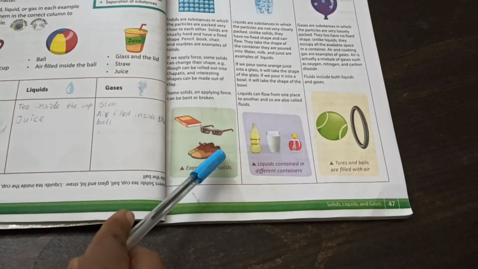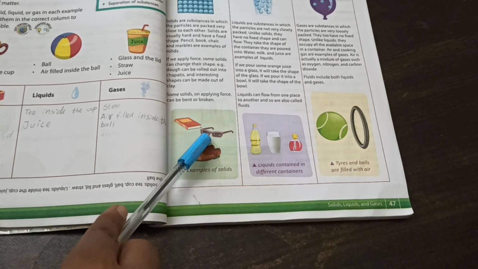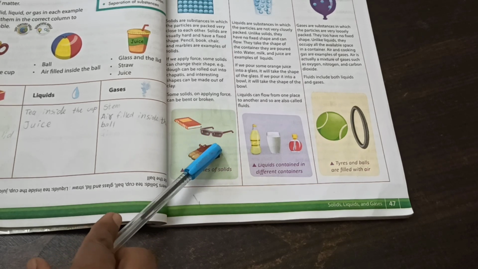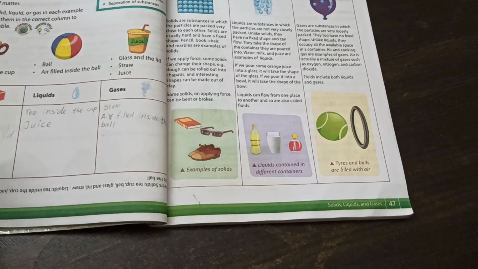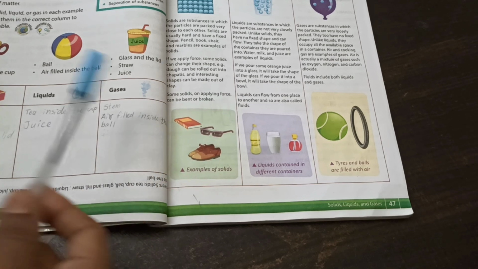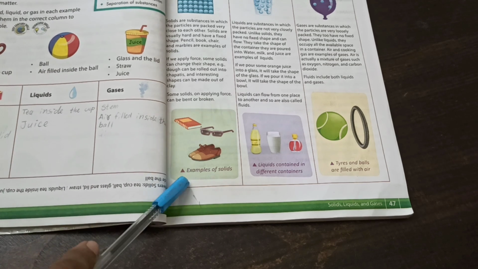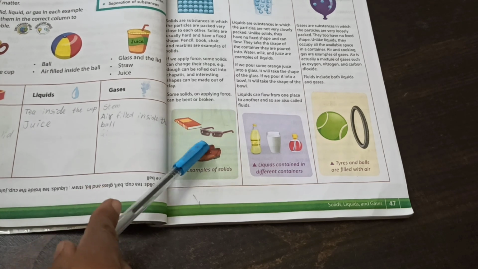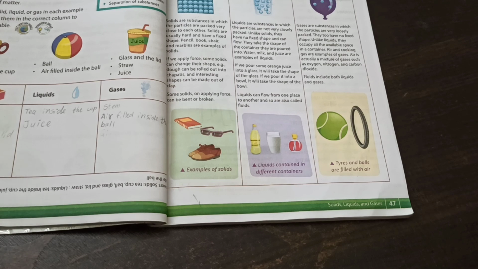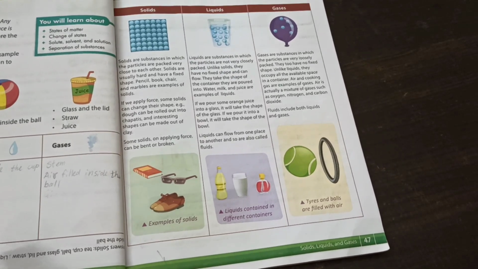See, this spectacle can be broken, and this shoe can bend. This book also can bend. For examples of solids: books, spectacles, shoes, tables, pen, pencil, a lot of examples you can give.